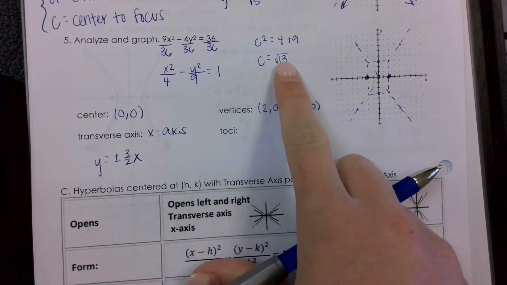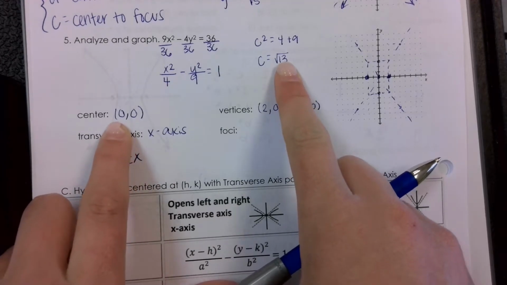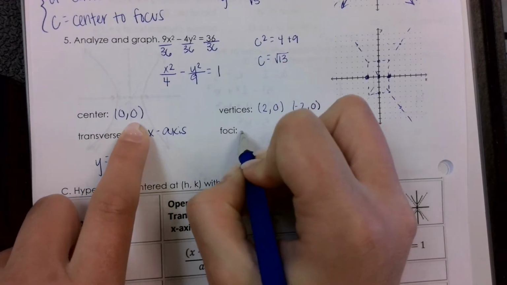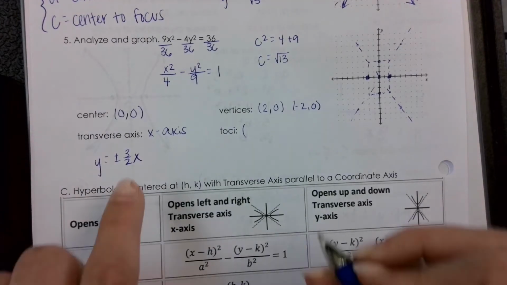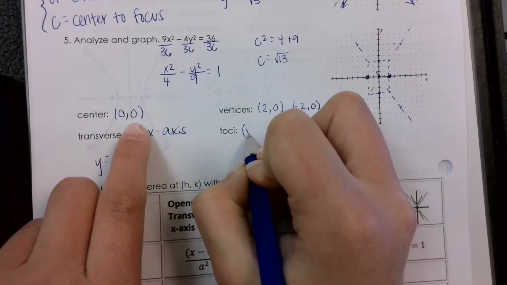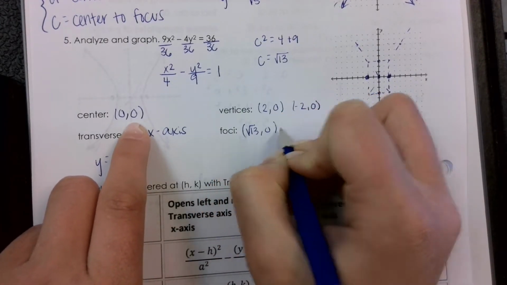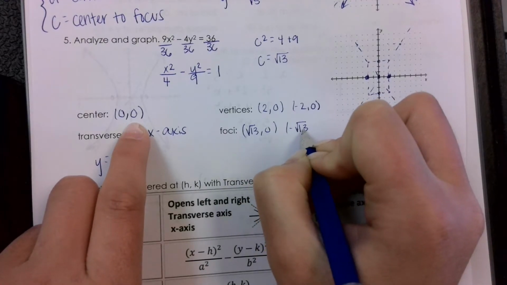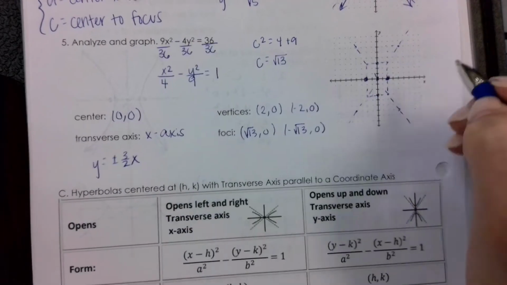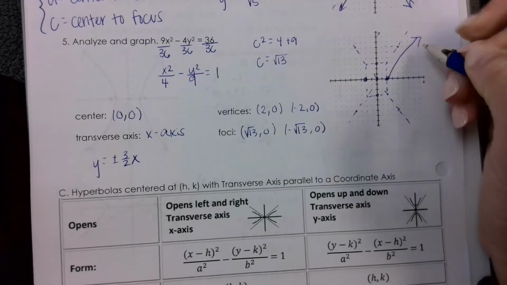So you're going to add that value to your center. Do we add it to the x value or the y value of your center? The x, because again, we're open on that x-axis. So we'll have positive square root 13, 0, and negative square root 13, 0. And I forgot to draw in the curve, so I'm going to do that real quick. And we're all done there.